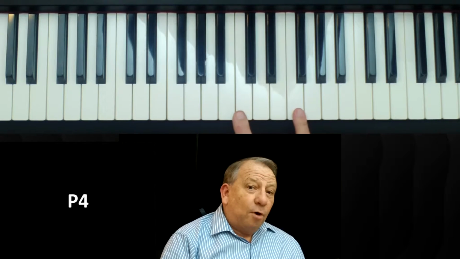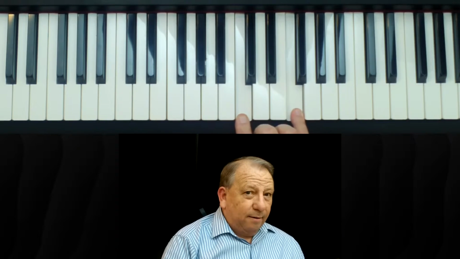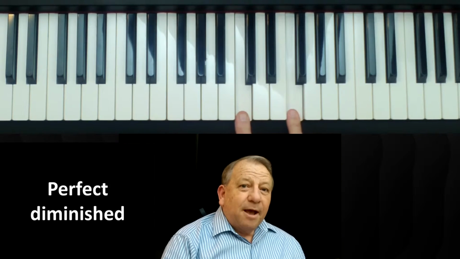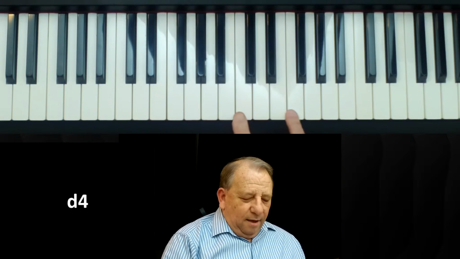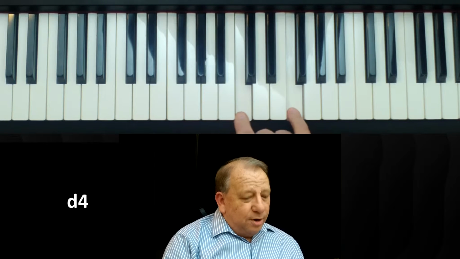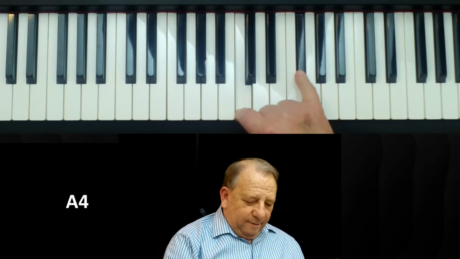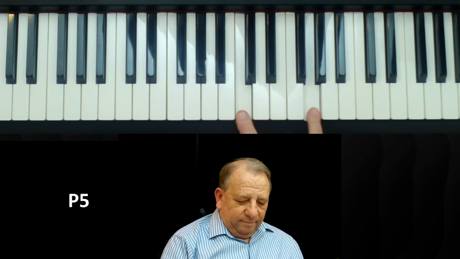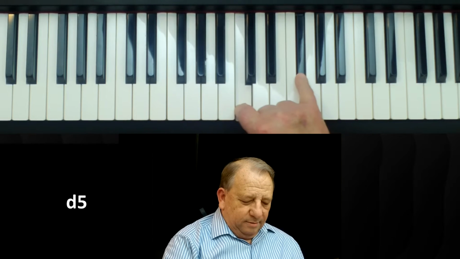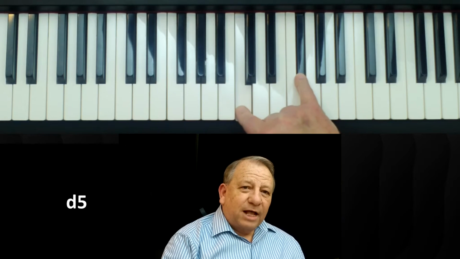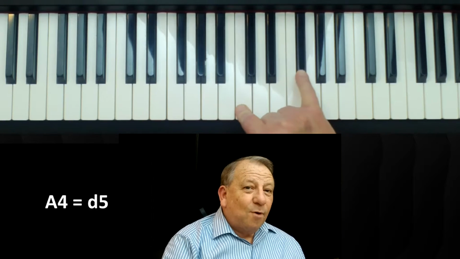A perfect fourth, when it's made smaller by a half step, is not minor. But a perfect interval becomes diminished. Okay, that's a diminished fourth. A perfect interval, when it becomes larger, is an augmented interval. It becomes an augmented fourth. A perfect fifth, if you make it smaller by a half step, it becomes a diminished fifth. And you'll notice that that diminished fifth is exactly the same interval as the augmented fourth.